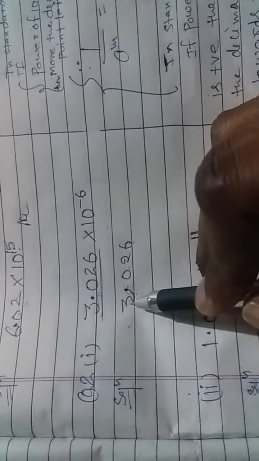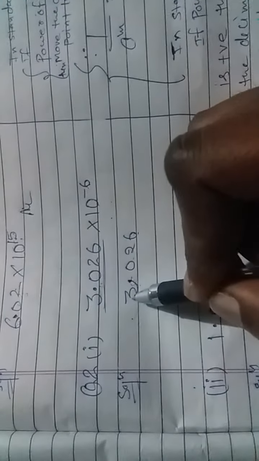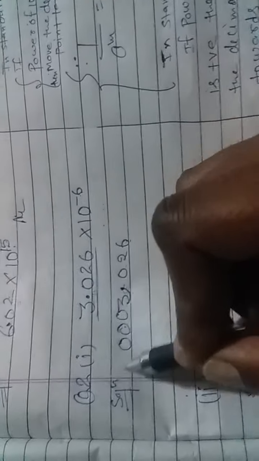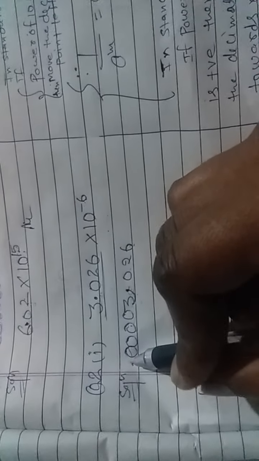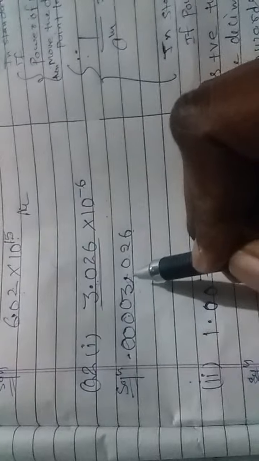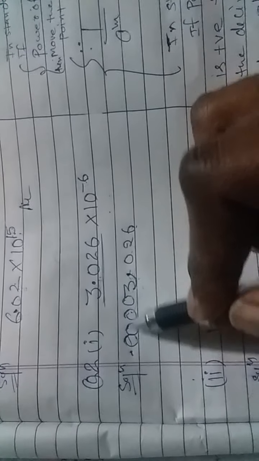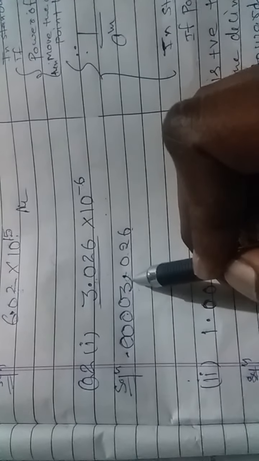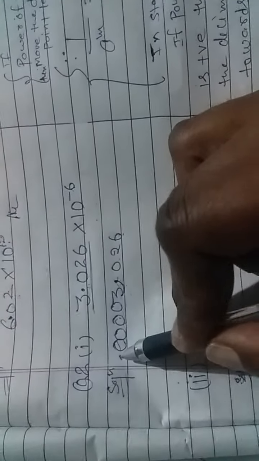One place is for 3. Now we have to shift 5 more places. So 1, 2, 3, 4, 5, up to here. Now you can see we have shifted the decimal point there. So 1, 2, 3, 4, 5, you can see we have shifted the decimal point up to 6 places. 1, 2, 3, 4, 5 and 6.